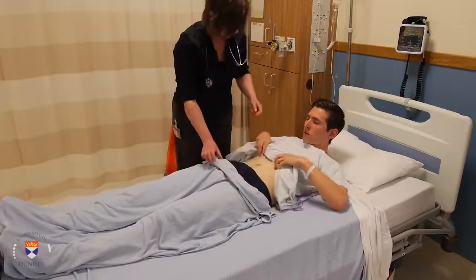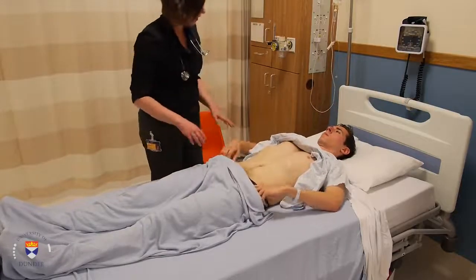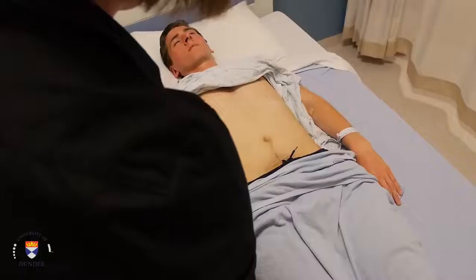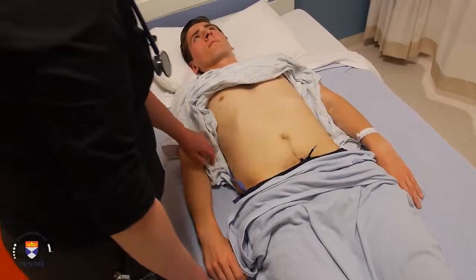Expose the abdomen from the level of the nipples to the level of the anterior superior iliac crests, just above the pubic symphysis. Inspect the abdomen for visible scars, swellings, or deformities, such as caput medusae.